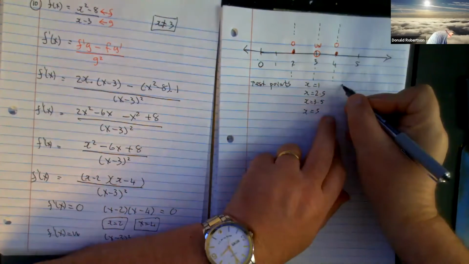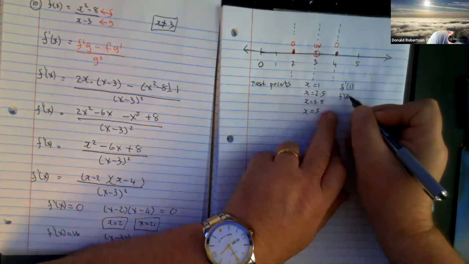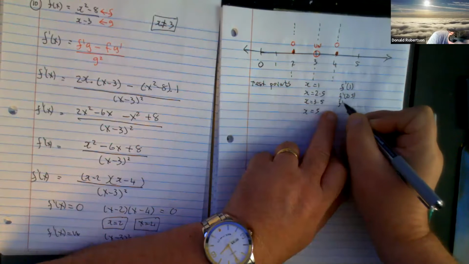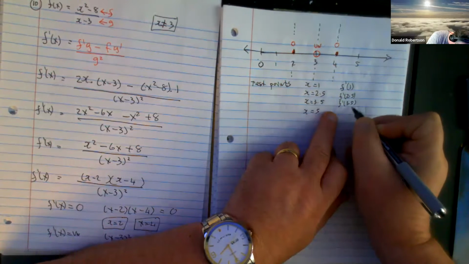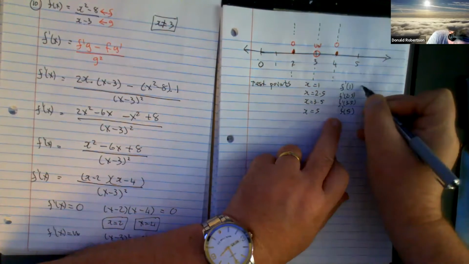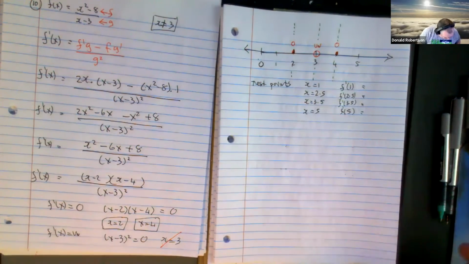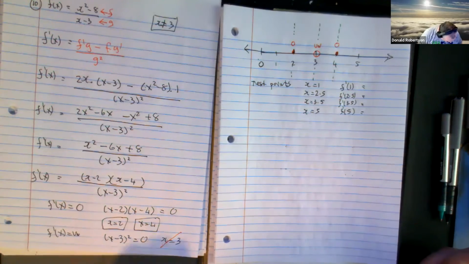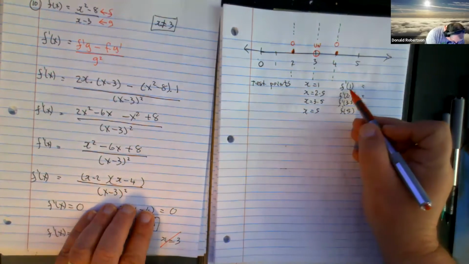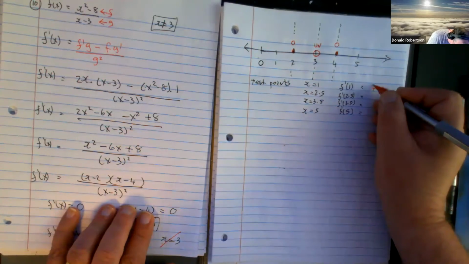Now I'm going to find the value of the derivative at each one of those places. And you can find the value of the derivative with your calculator, with a table of values, or any other way that you see fit. I'm just going to do the shortcut. You plug in 1, that's negative, that's positive, so the answer is positive.